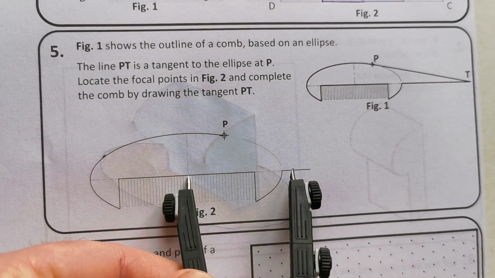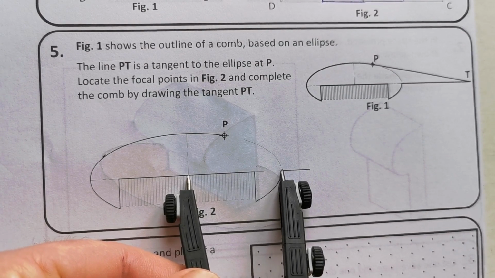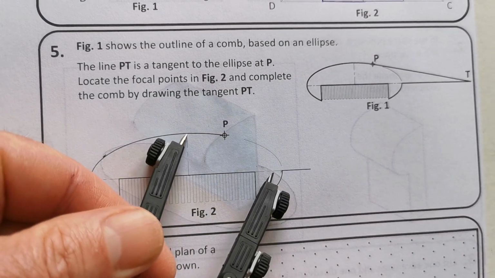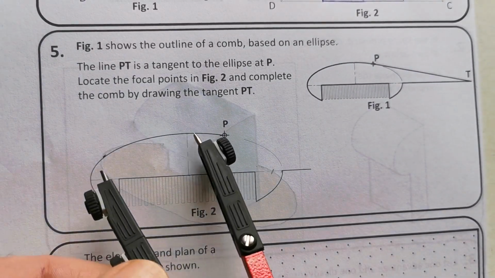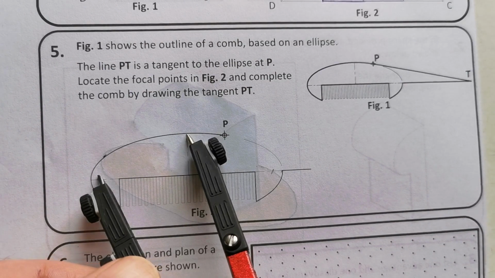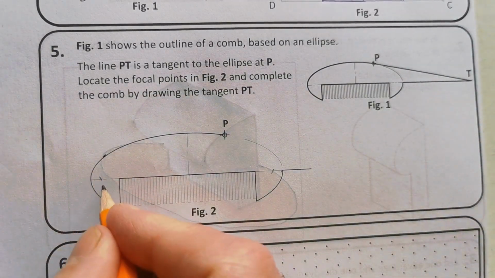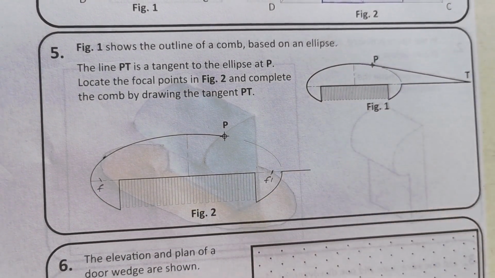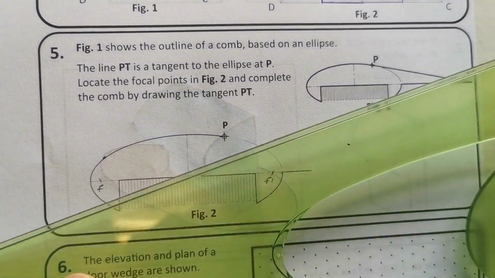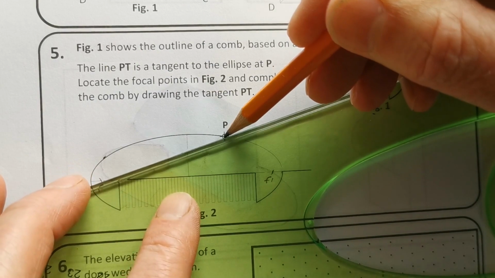So half the major swung from the end of the minor gives us the focal points. So I'll just mark that there, F and F1. And what you need to do then is join to the focal points.